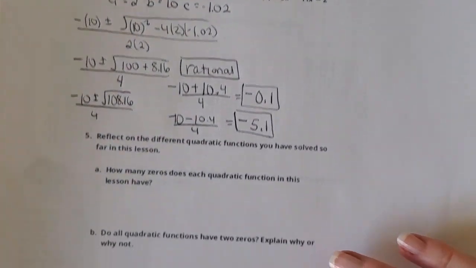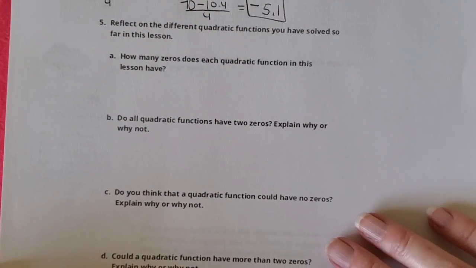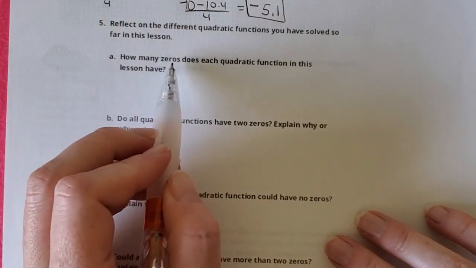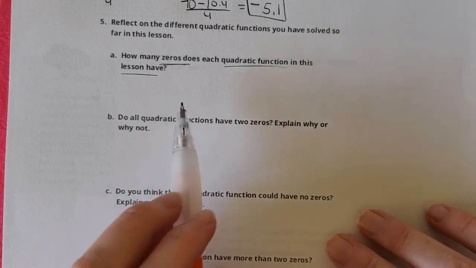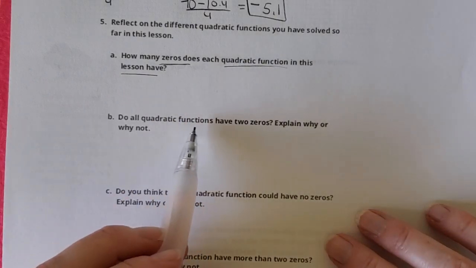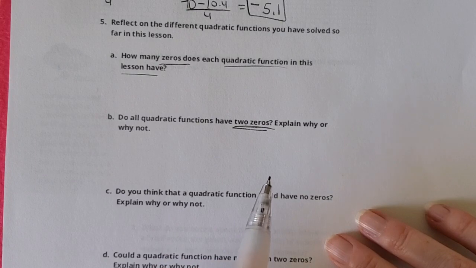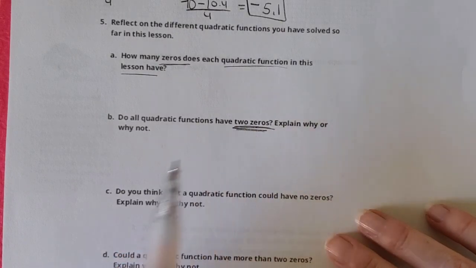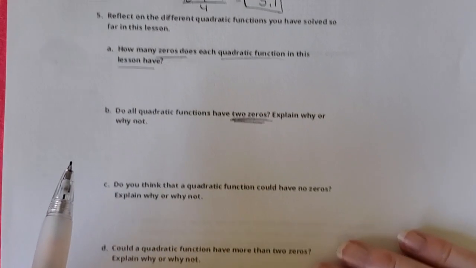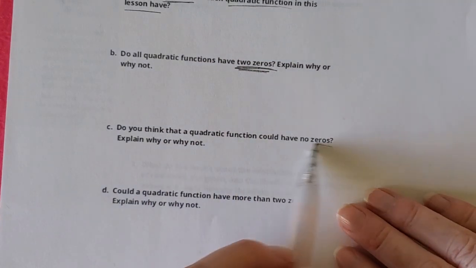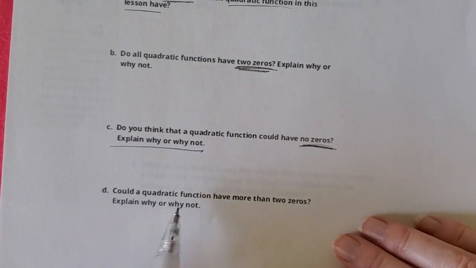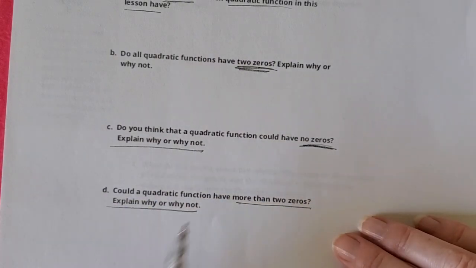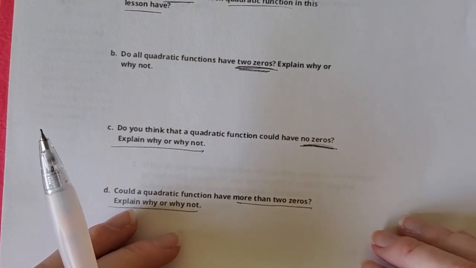So this is reflect on the different quadratic functions you have solved so far in this lesson. So looking back through the lesson, how many zeros does each function have? So you're going to count how many zeros they have and write your answer here. Do all quadratic functions have 2 zeros? See if you can think of any in which there's not 2 zeros and explain why or why not. Do you think that a quadratic function could have no zeros? Is this possible? Explain why or why not. And then could a quadratic function have more than 2 zeros? Explain why or why not. So you're going to think through that and answer those questions.